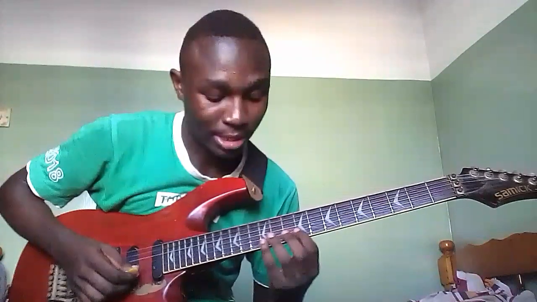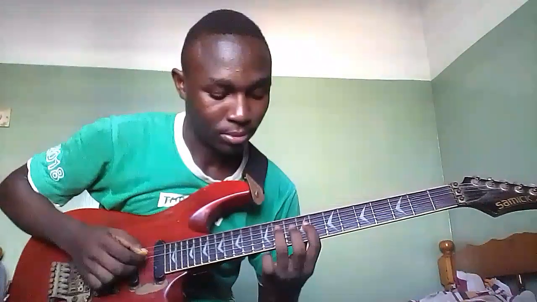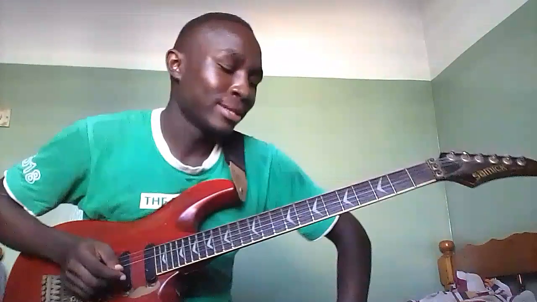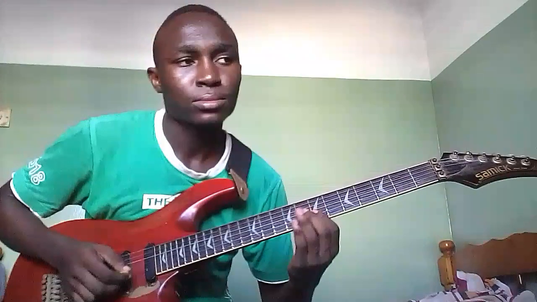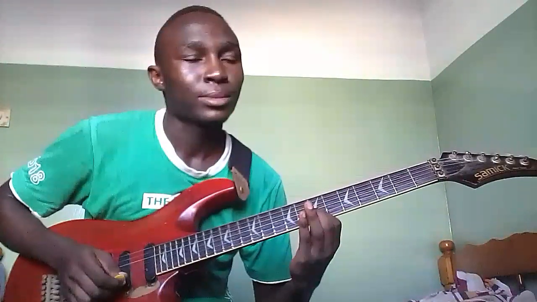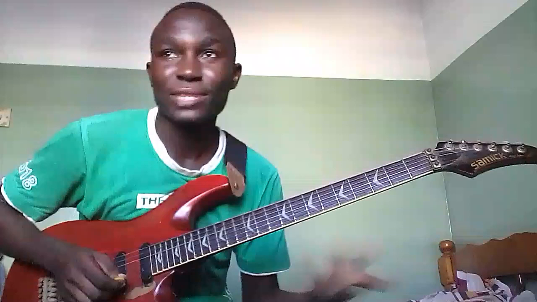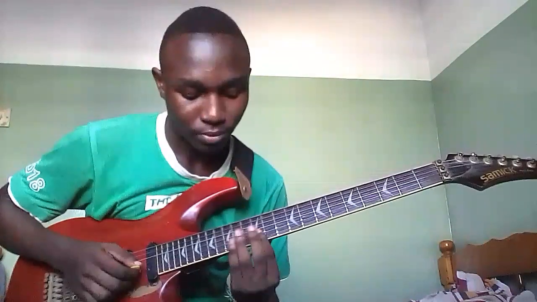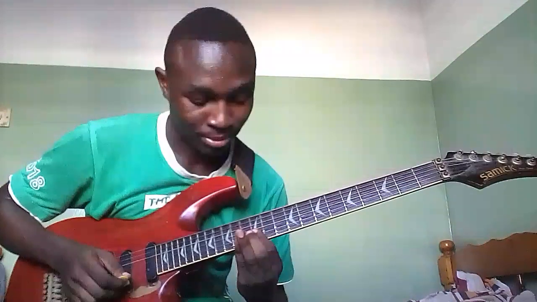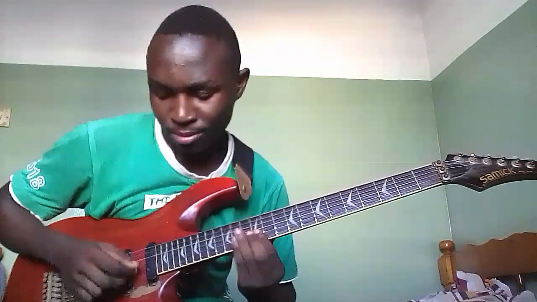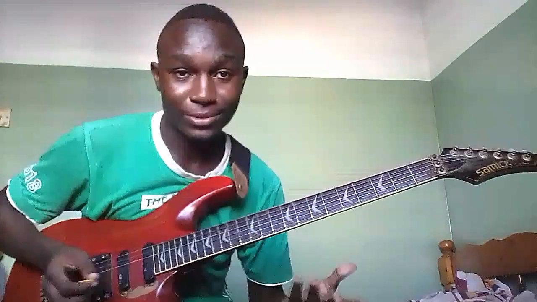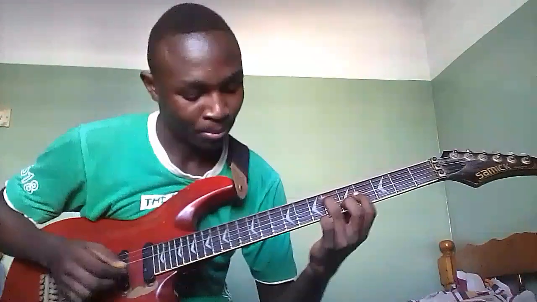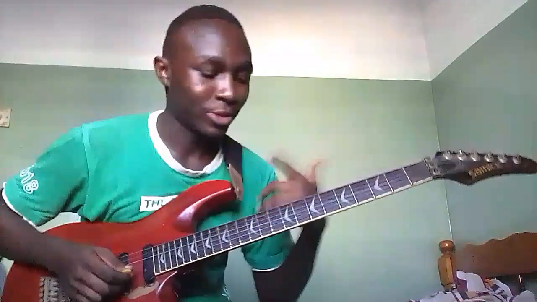On the minor pentatonic scale, what I'm doing is going descending. I think we should add something there, so let's try adding this. Let's try adding something like that one so that it becomes our root. It's also here. So you see it is also here. Let's see how it will sound.